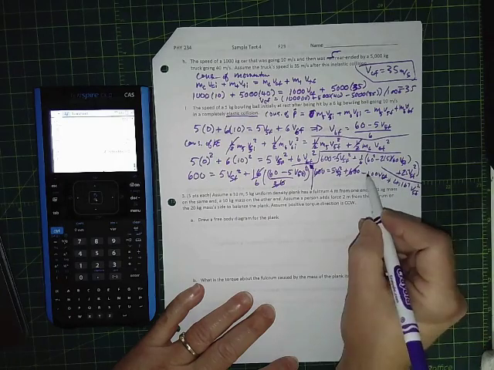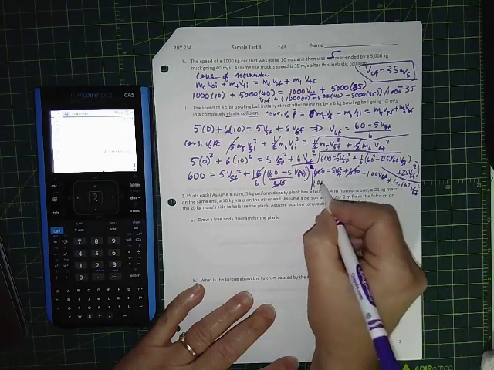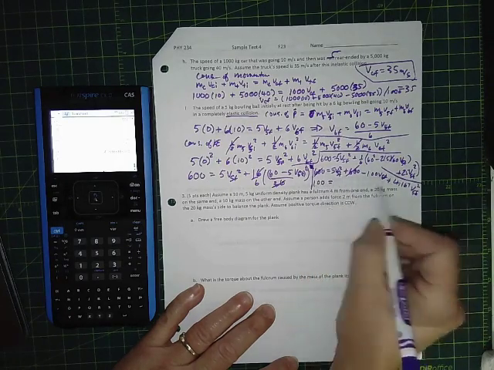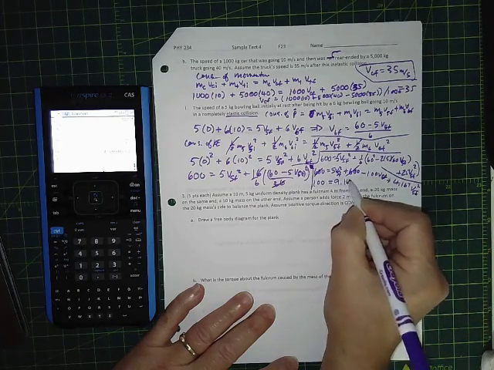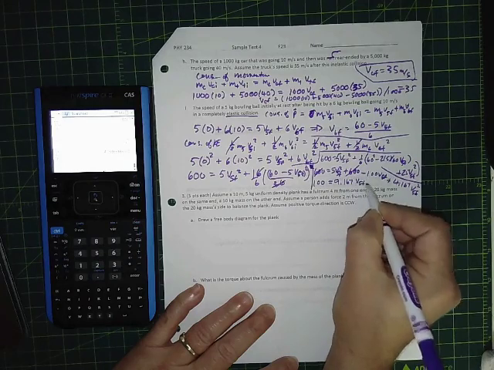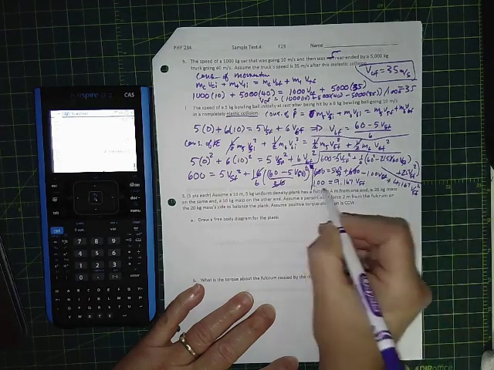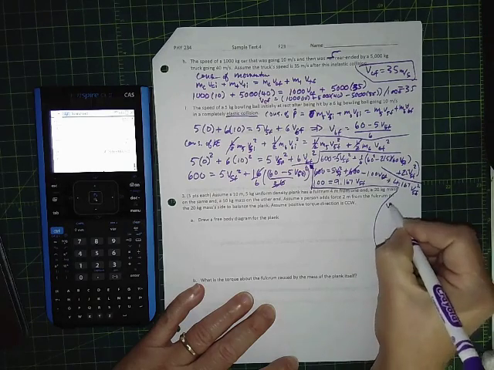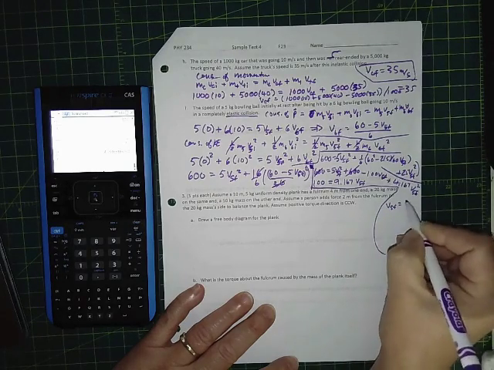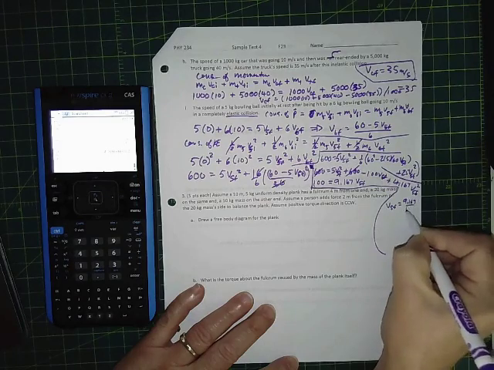Let's bring this 100 to the other side. So we're going to have 100 equals 5, so 9.167 V5f. And so we're going to have to steal some space from this problem. So V5f is 9.167 over 100.